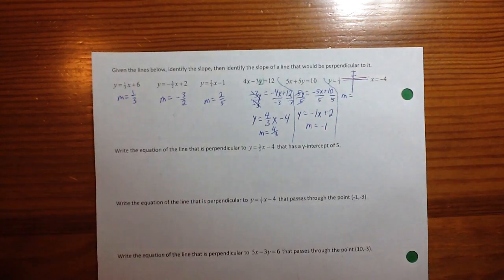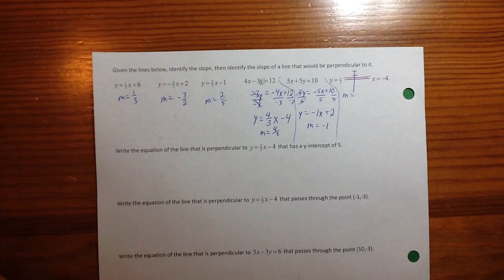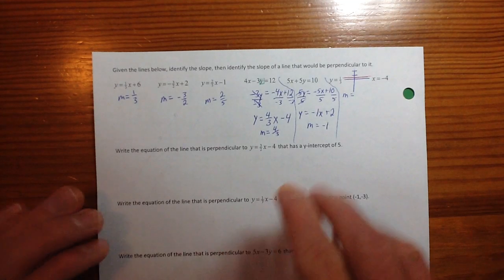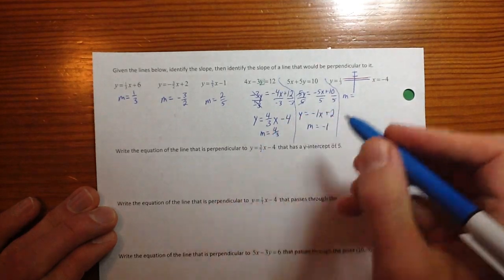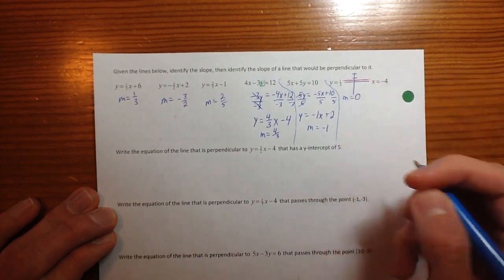So what's the slope of that red line right there? Well, it's completely horizontal, and because it's horizontal, it has a flat slope. Some people say that's no slope. Actually, that's technically not no slope. So that has a slope of 0.